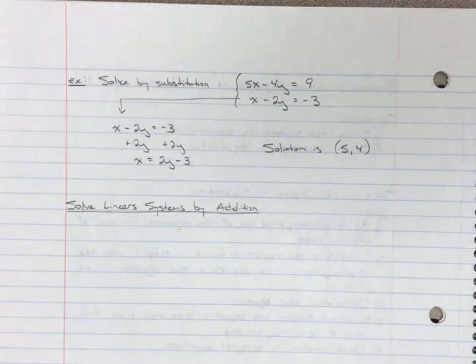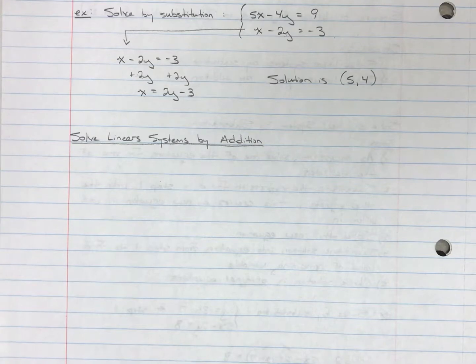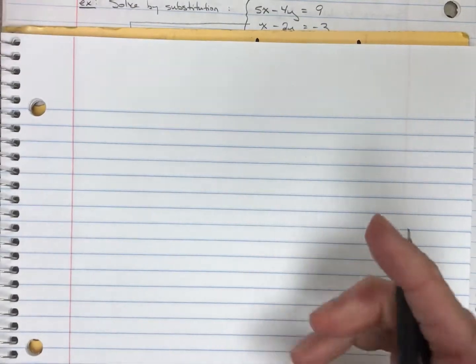All right, how do we solve linear systems by addition? I'm going to use a piece of scrap paper and just show you what's behind all of this on my scrap paper.